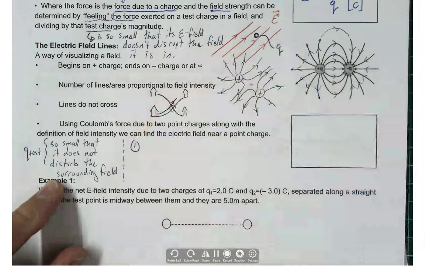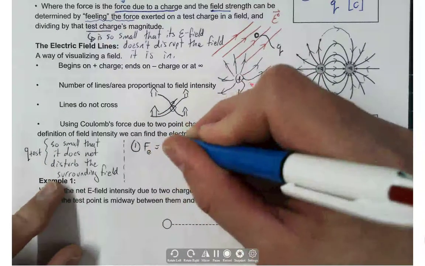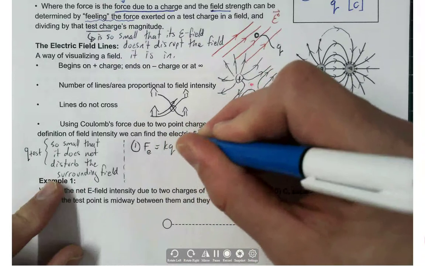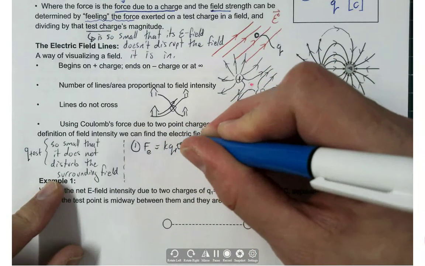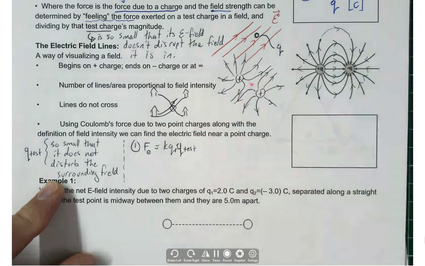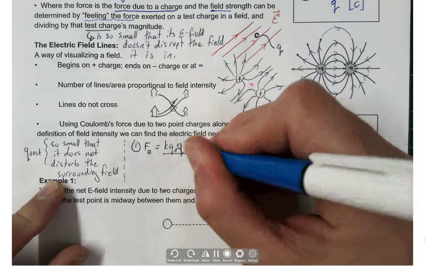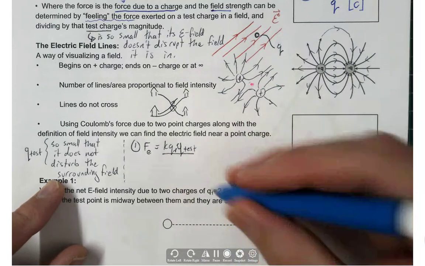What this statement is saying is that I could take Coulomb's law, which is Fe equals k Q1 Q2 over r squared. Instead of saying Q1, Q2, I'm going to say Q1, Q test, just to make use of this test charge idea. My second charge is going to be the test charge, and Q1 must be the charge that's creating the field. It must be relatively large, divided by r squared.